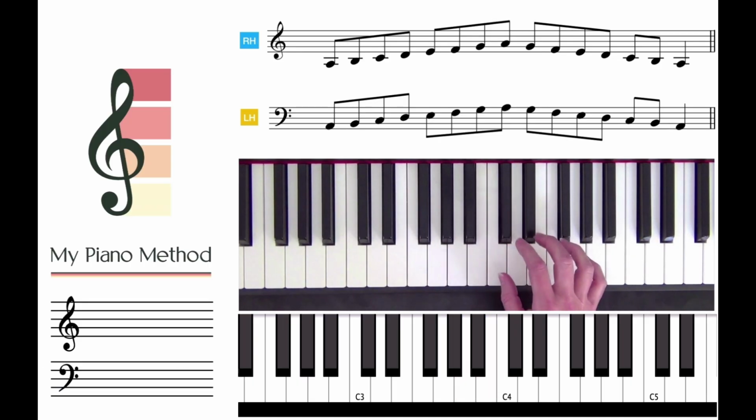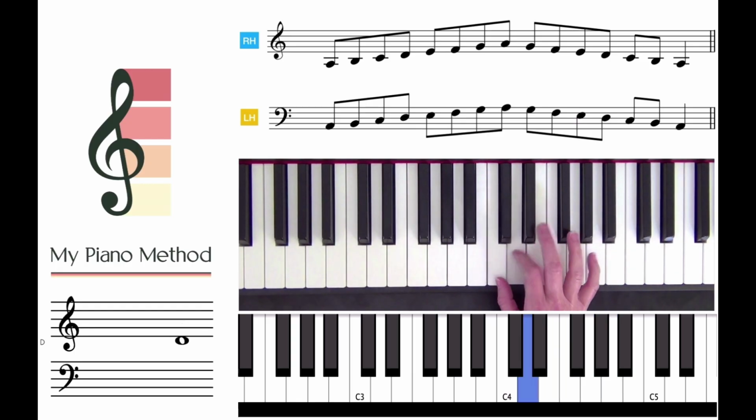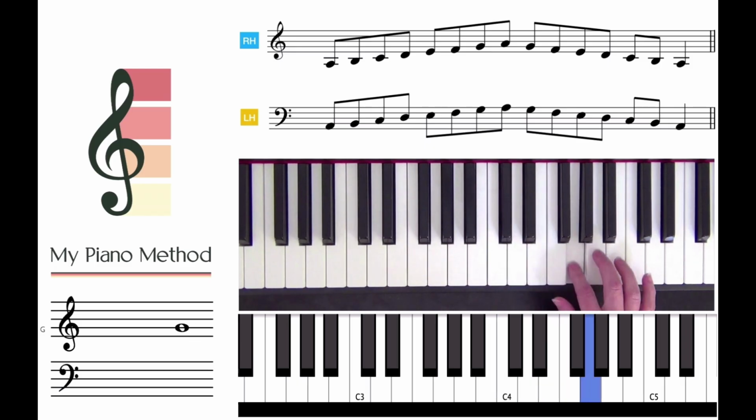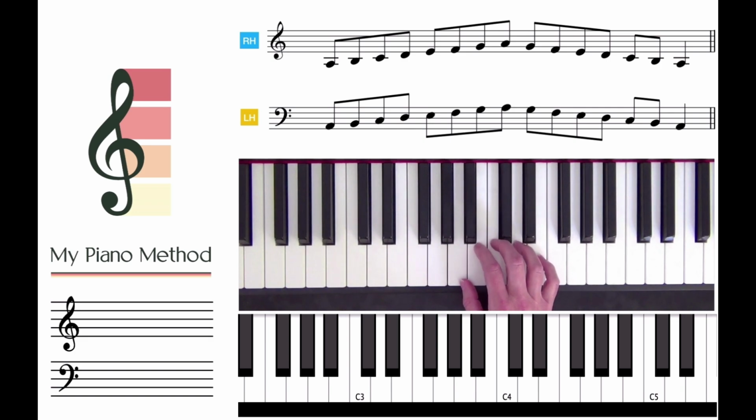Now, if I play the C major scale, so can you hear the difference between those 2 scales, even though they have exactly the same notes? The major, the C major, has a happy sound. And the A minor has a sad sound.